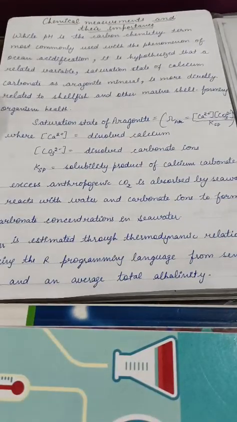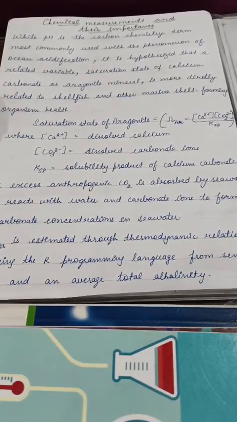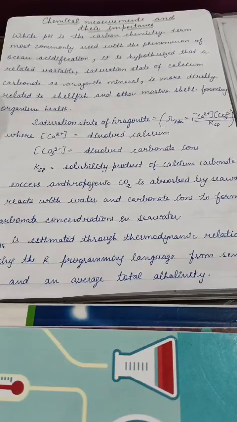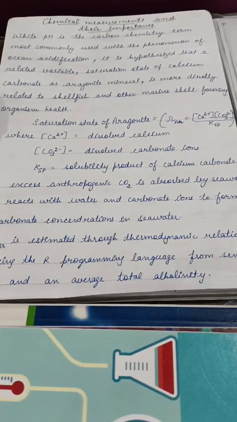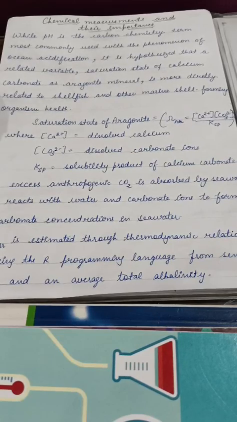So the excess carbon dioxide which is absorbed by the seawater reacts with the carbonate ions in the water and forms bicarbonate, HCO3-. Bicarbonate ions are formed, so CO2 is getting absorbed, and it is reacting with the water.